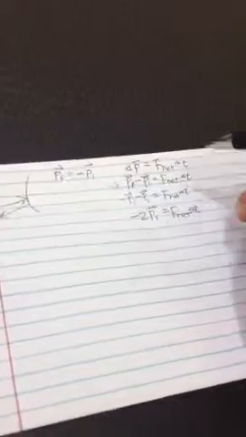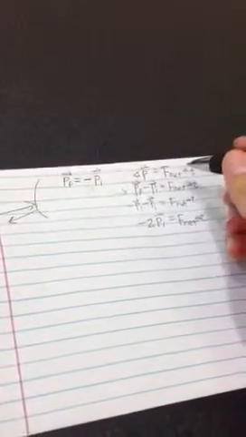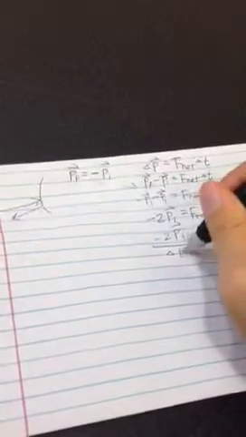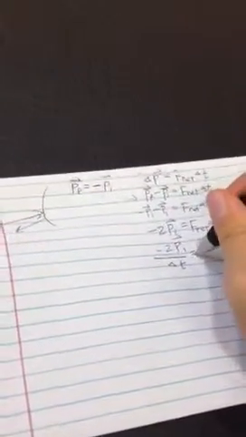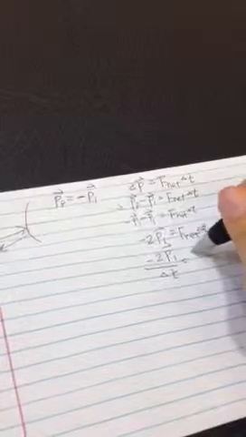So, if we want to calculate force, because that's what the problem asks us to do, you want negative pi over, sorry, the delta t.